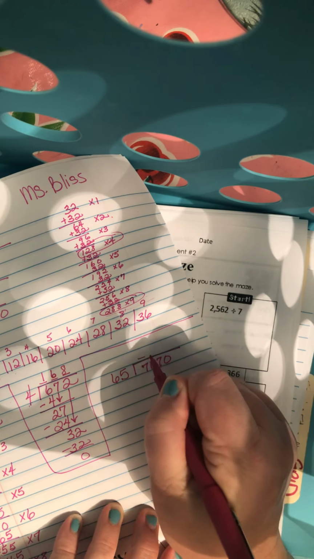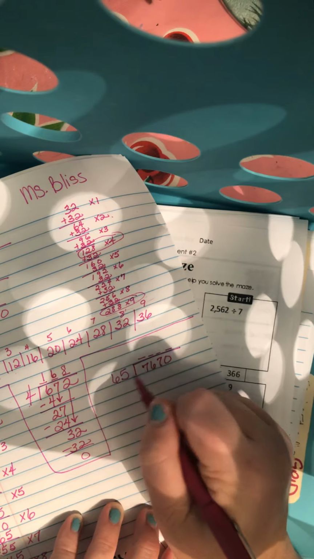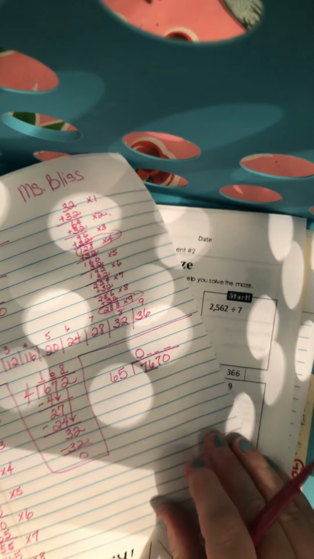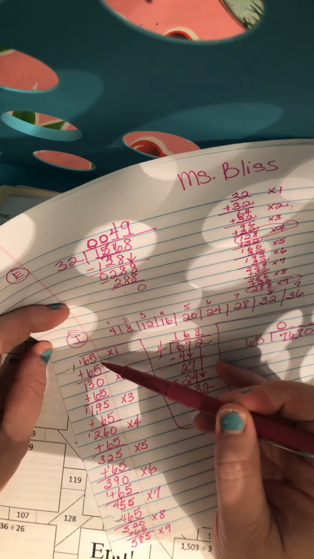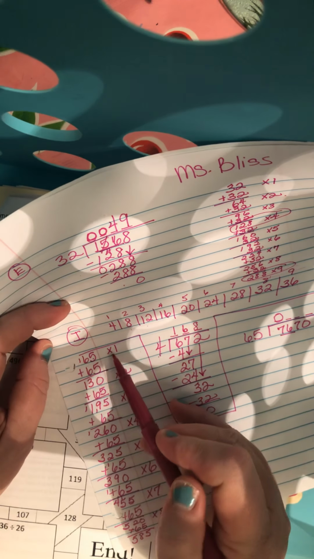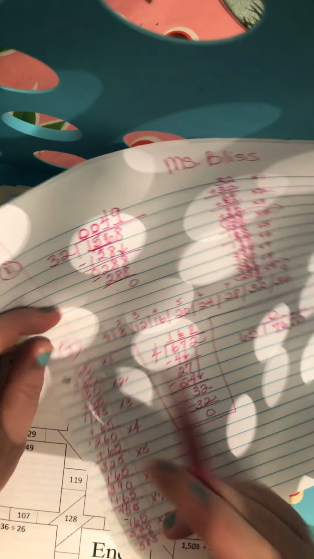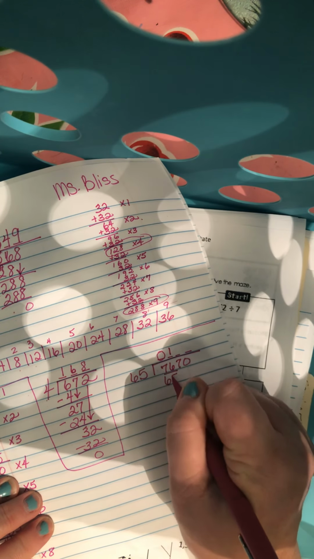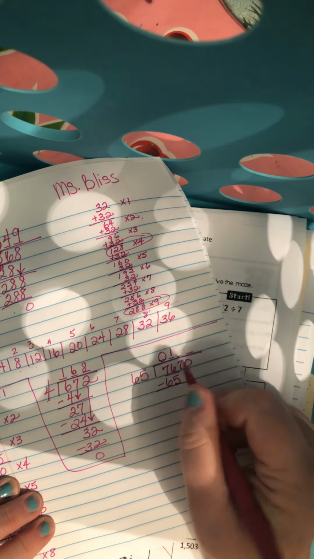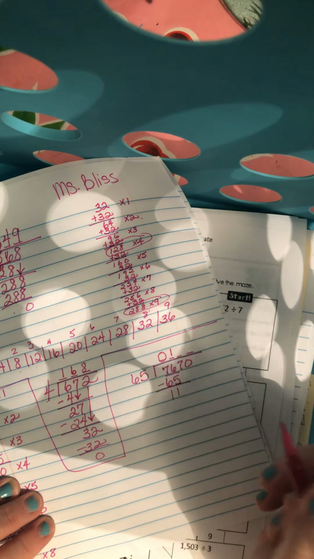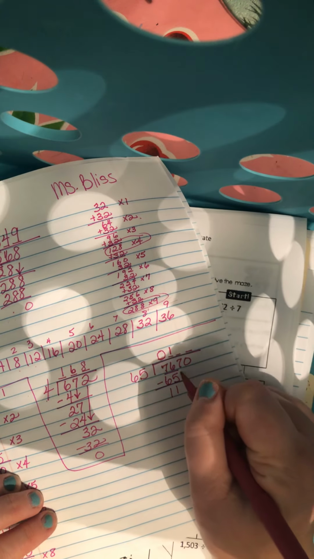I'm going to put my roof tiles on. 65 will not fit into 7. 65 will fit into 76, but let's see how many times. One time was 65, 2 is 130, so that's too much. So it's only one time. One's going to go on top, 65 is going to go underneath. Okay, and subtract. 6 minus 5 is 1. 7 minus 6 is 1. And I'm going to bring down.